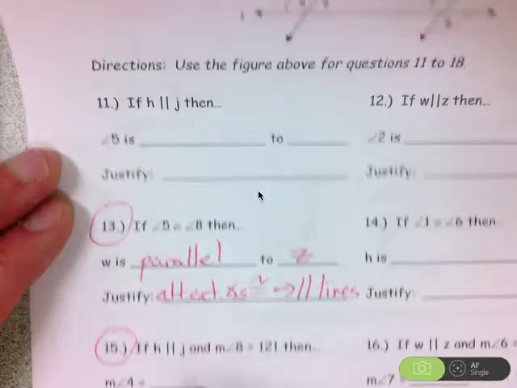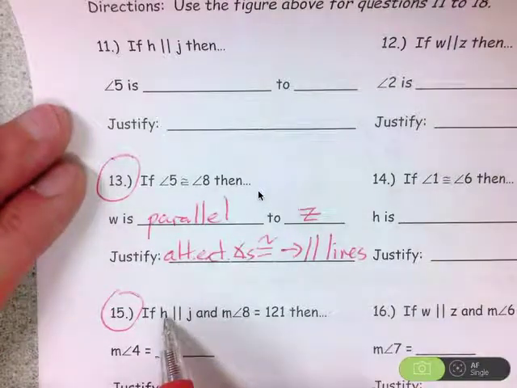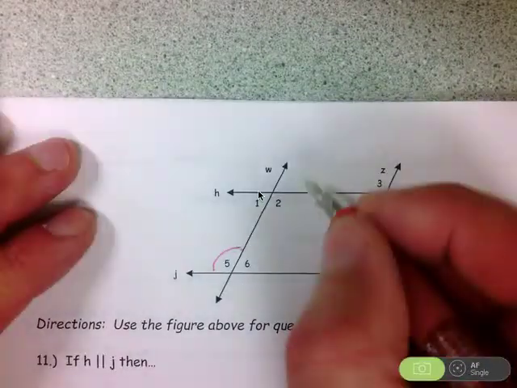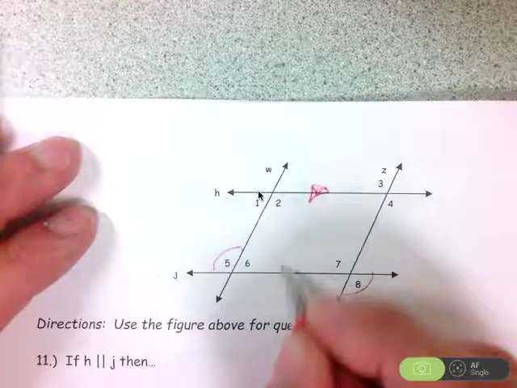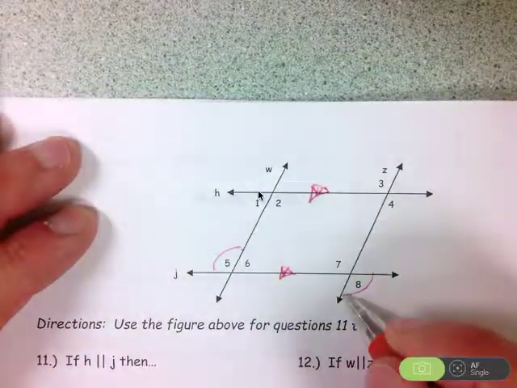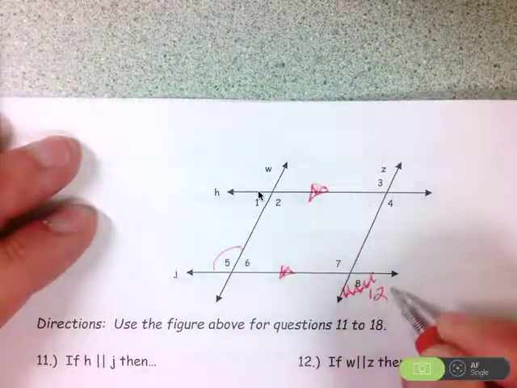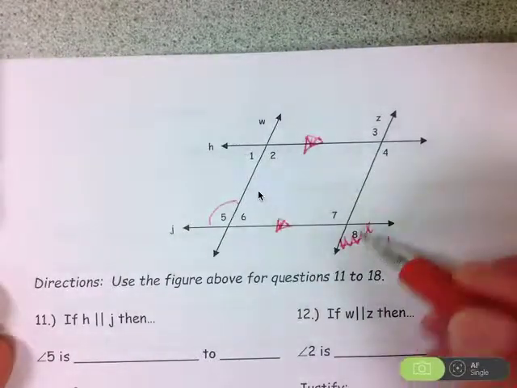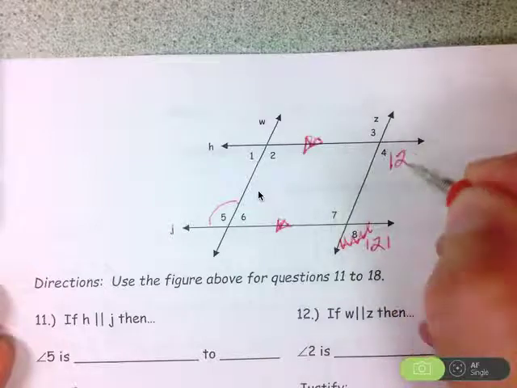Now number 15 goes the other way. You're starting with the parallel lines. So you're starting with H is parallel to J, and you're told angle 8 is 121. So now I know that H is parallel to J, and angle 8 is 121, and my job is to find the measure of angle 4. Well, 8 and 4, those are corresponding angles.